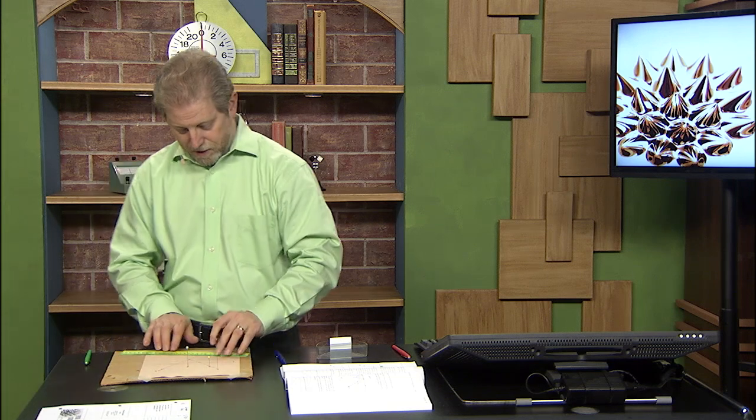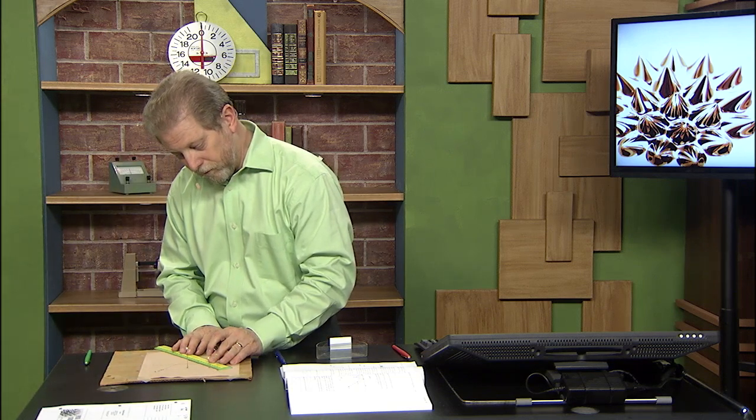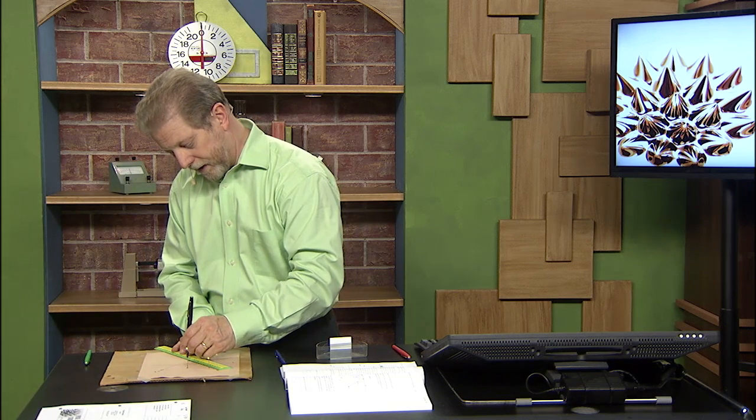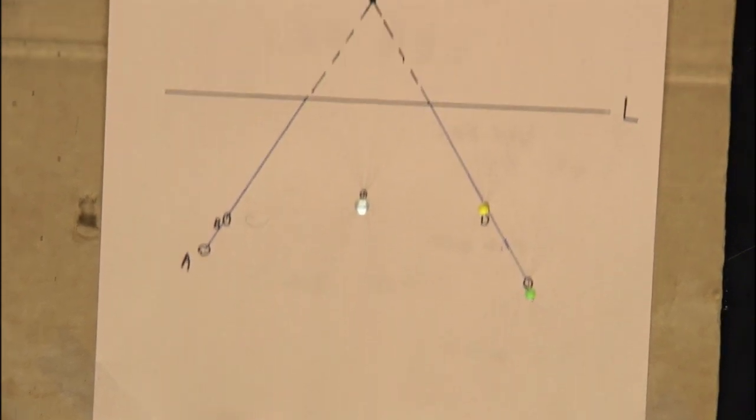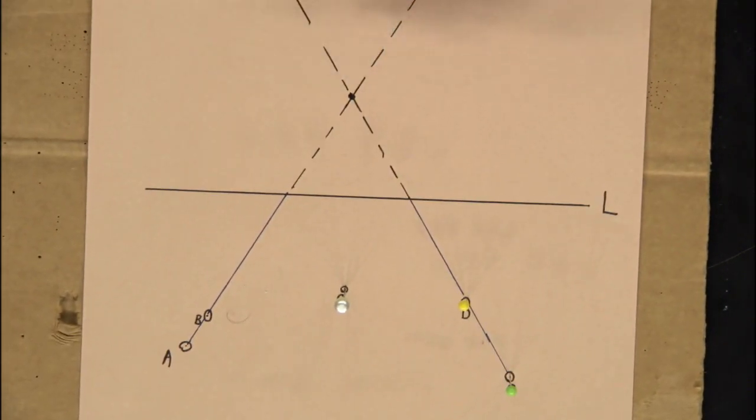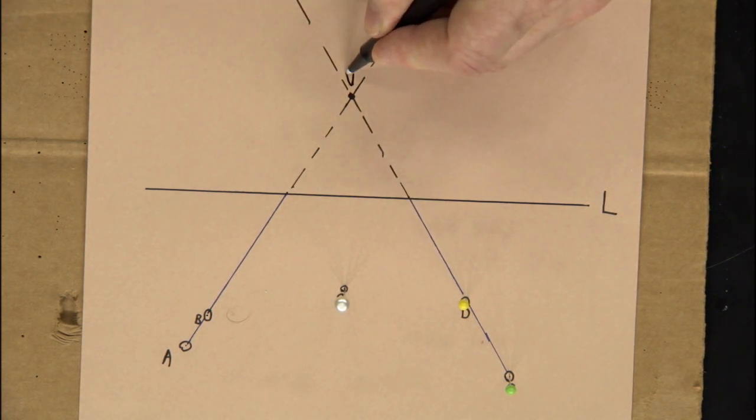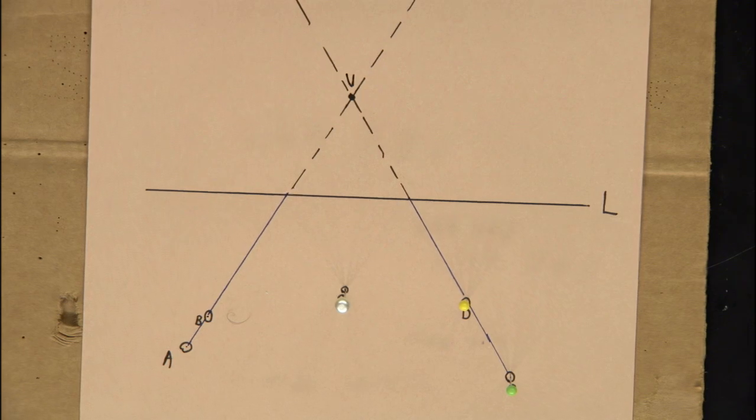Okay, and really I should have, well, I moved it, made that go a little bit further past. So that location right there, that is the virtual image behind the line. So I'm going to label that V.